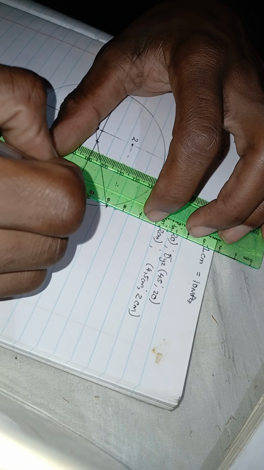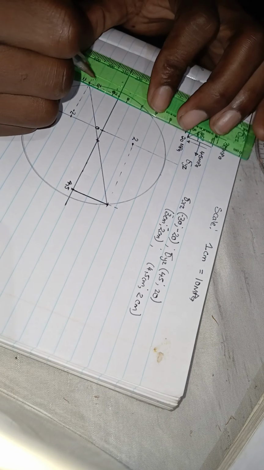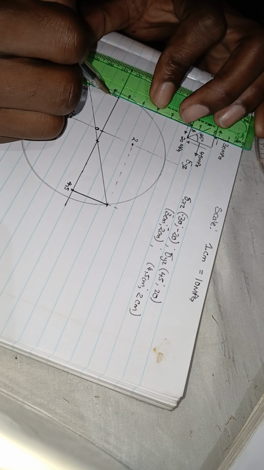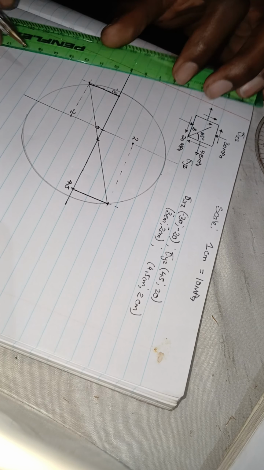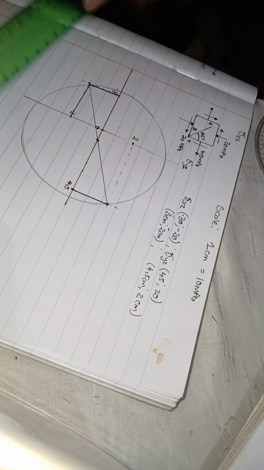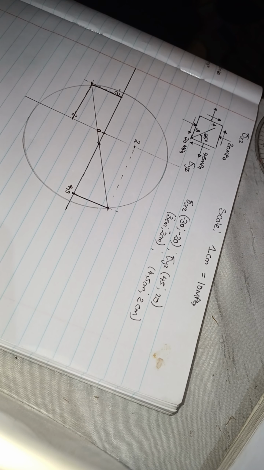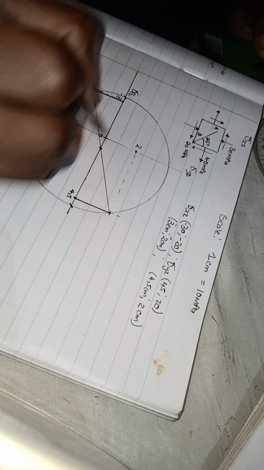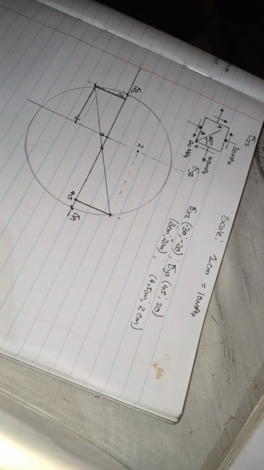So we have this one, and this one, this side. It matches here. It matches there. It matches here. So we have defined this line, I mean this principal stress 2 and our principal stress 1. These are our principal stresses. Now we need to get the values. How are we going to get the values? We're going to measure again. This is how we get the values.